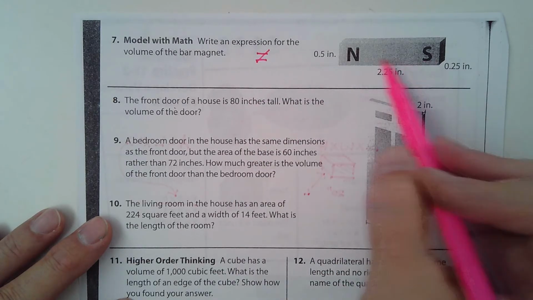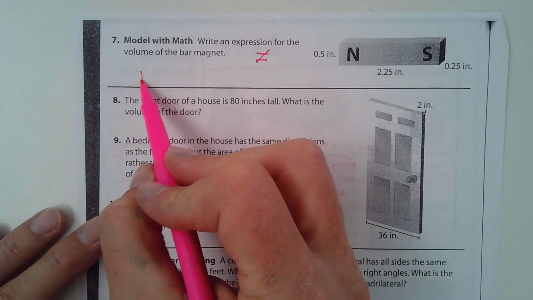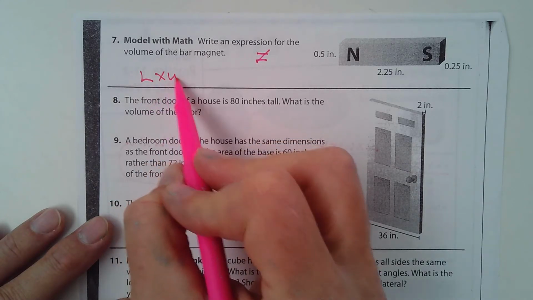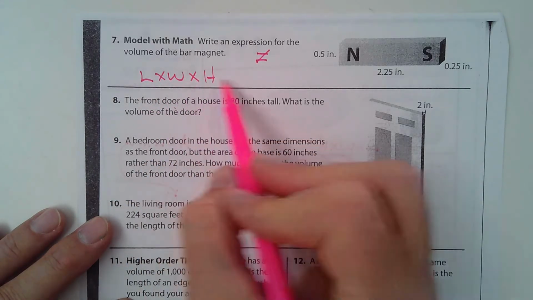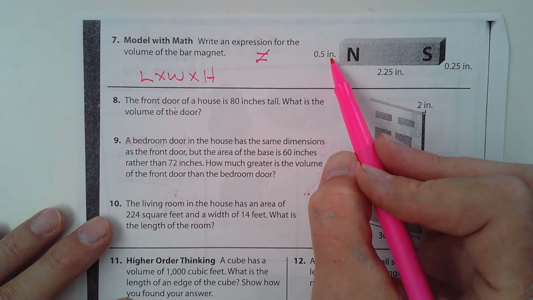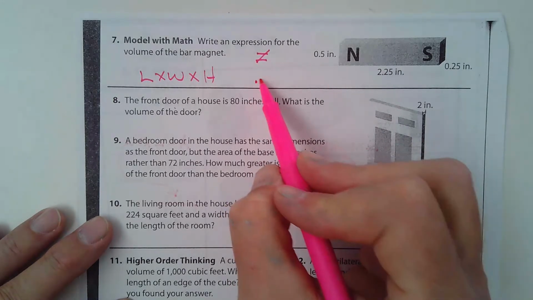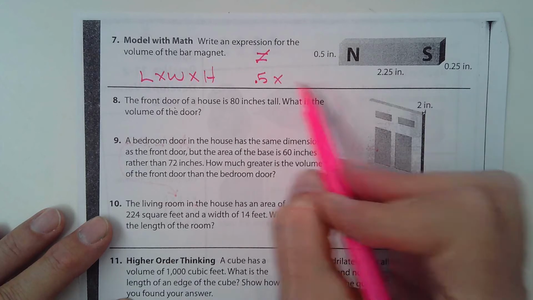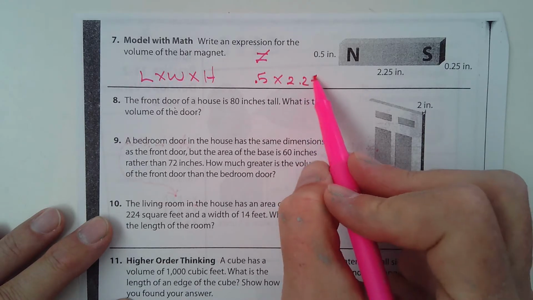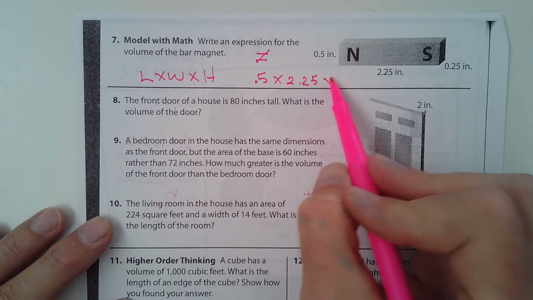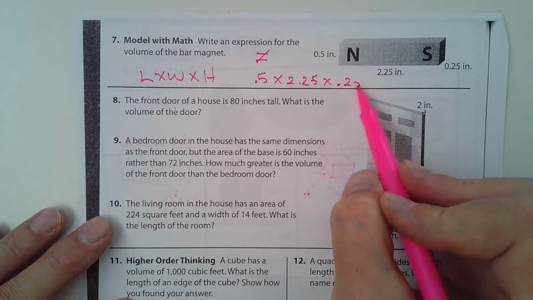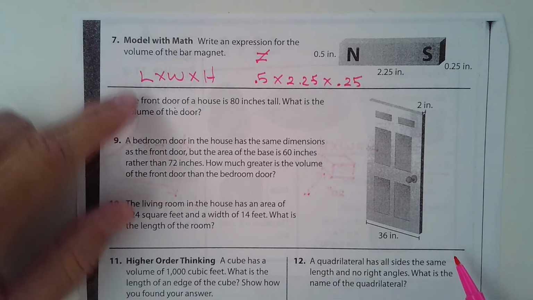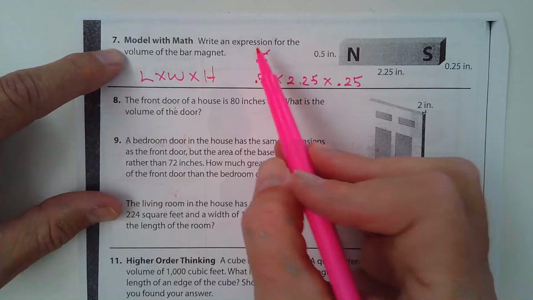Look at this here. They've given you the base already, or the area of that. And then you just multiply it by its height. Same thing here. They've given you the base. This equals the base. So don't get confused about those.